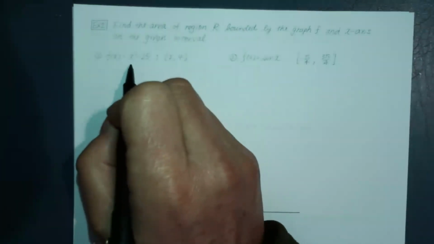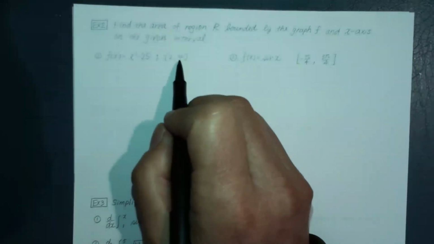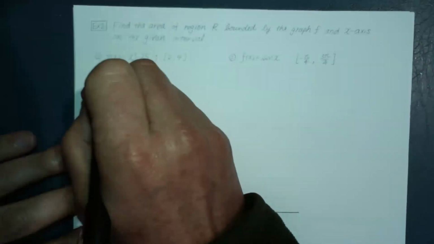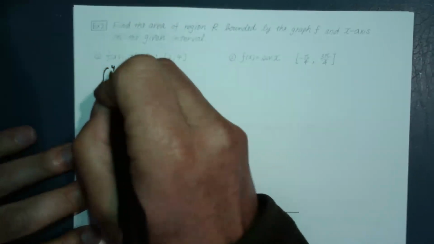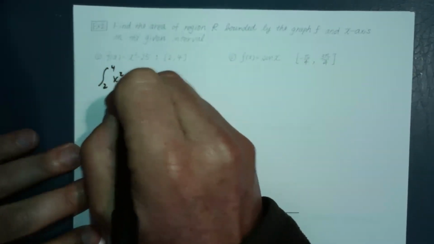Now, this is a parabola at a vertex at -25. So this is way below the x-axis. And from 2 to 4, you can see when we plug either of them in there, we're getting negative y values. And what that means for us is that our area for sure is going to be negative. It's going to be below the x-axis. So at the end, we'll just make it positive. So we'll integrate from 2 to 4, x squared minus 25.